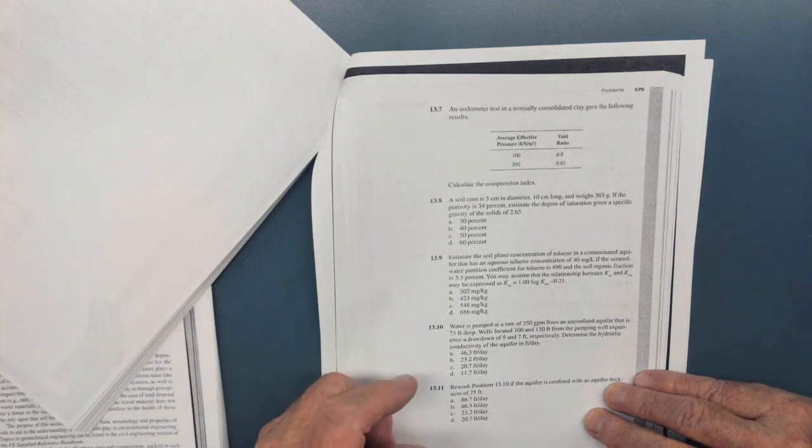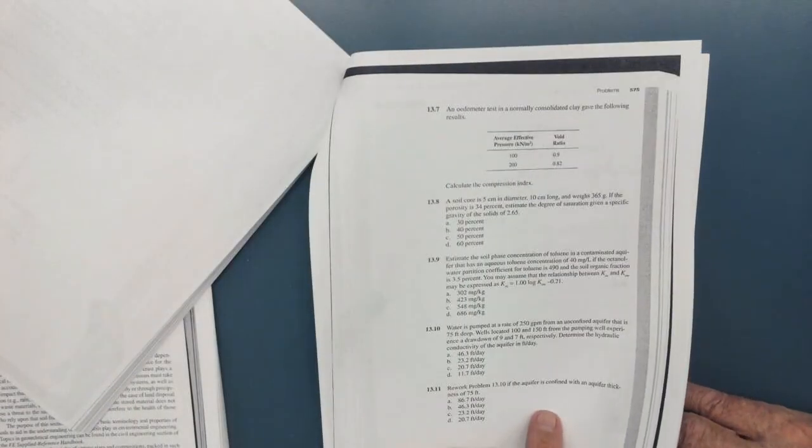What am I going to guess? I'm going to say 548. 13.9. Wrong. 422.8, or 423. Why did I say C?